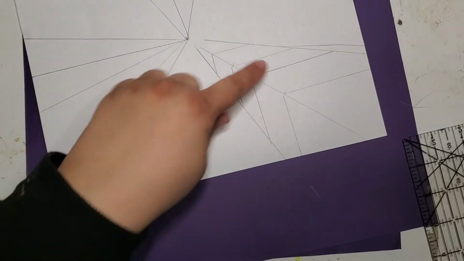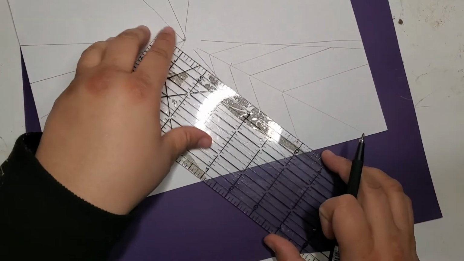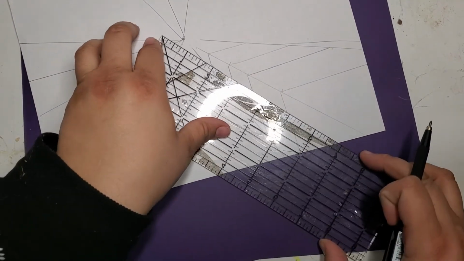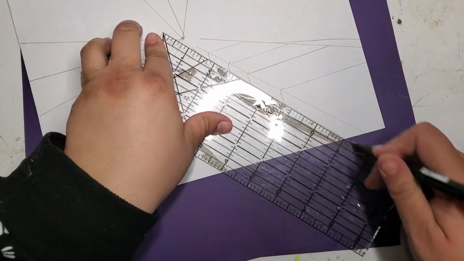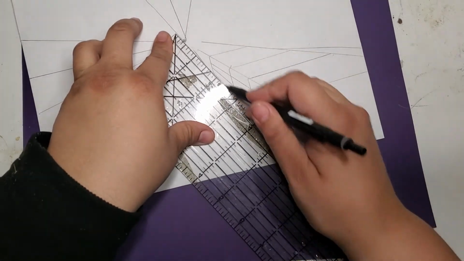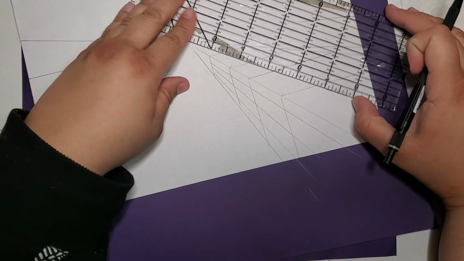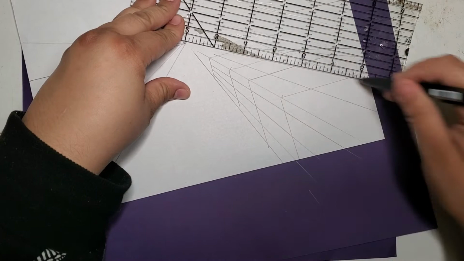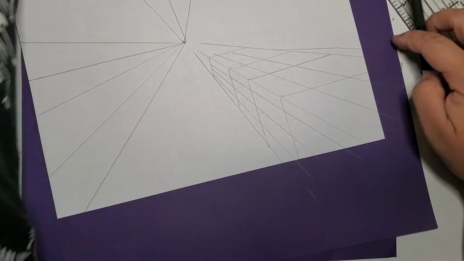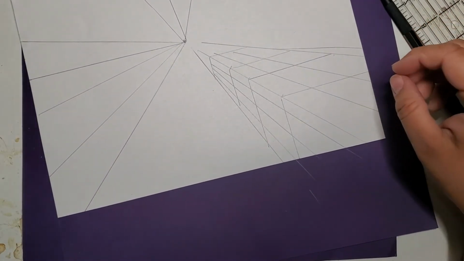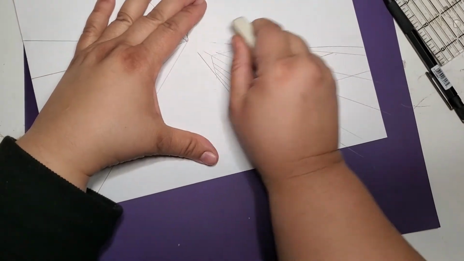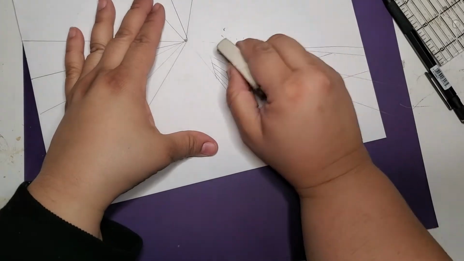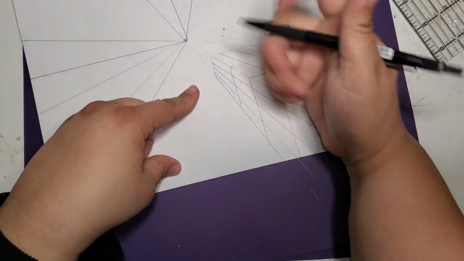So in this particular case, once you do this, you can go ahead and add more lines on the inside. And these are going to stand in as your windows. The more lines you put, the more windows you have. Make sure that all of your lines still line up to your vanishing points. Once you have them, you can go ahead and erase everything that's not part of your building. And that leaves your building behind.